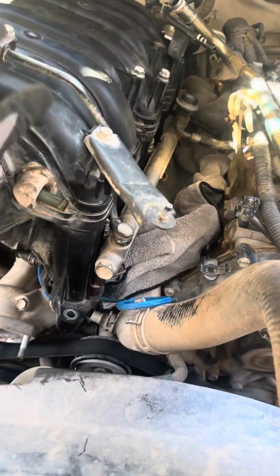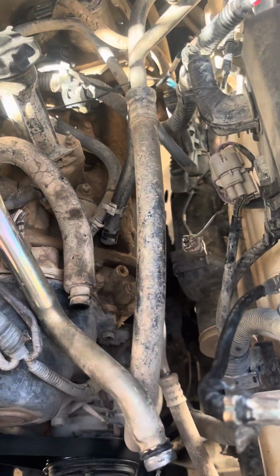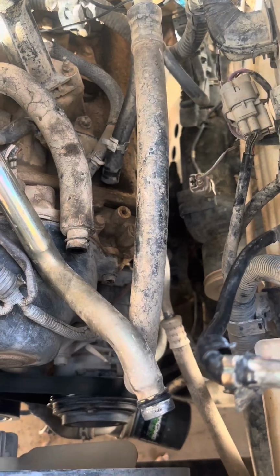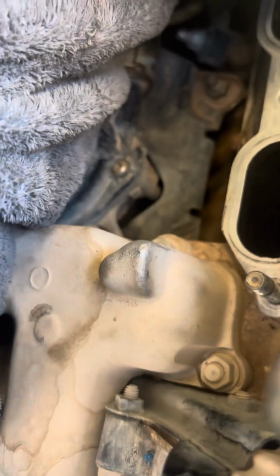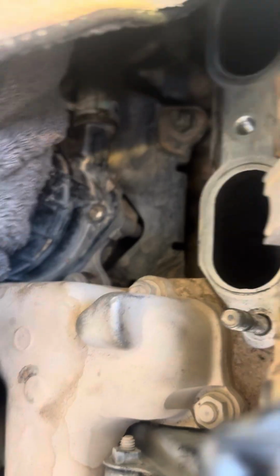To do that, I need to remove the intake, because the bank one pump is sitting right underneath the intake. Let me see if I can show you guys here. I have my thing, so that thing right there. Move this one a little bit. Yeah, that's the pump right there.